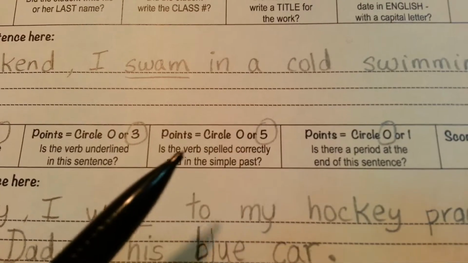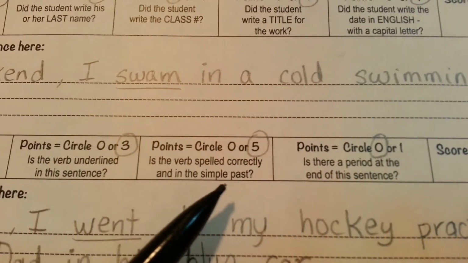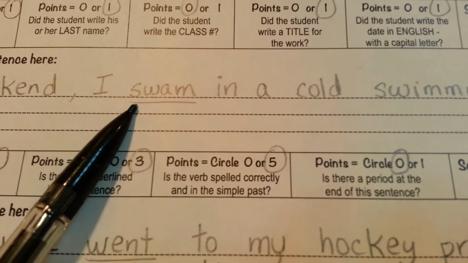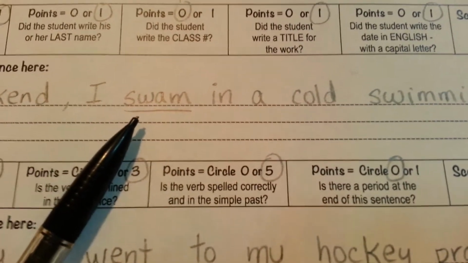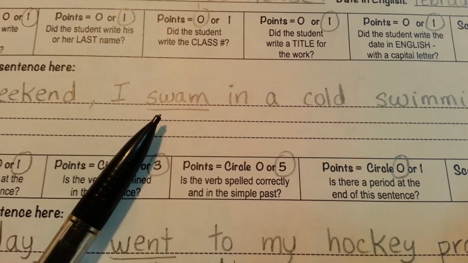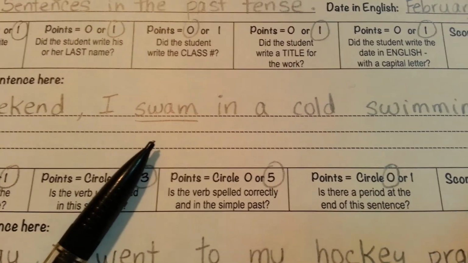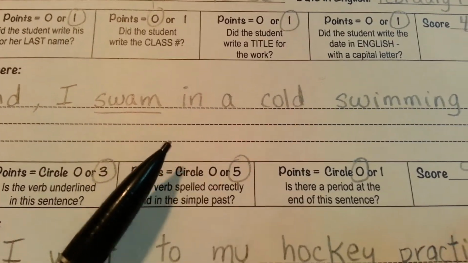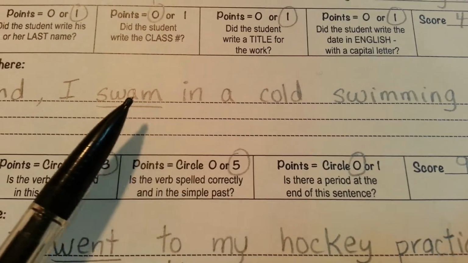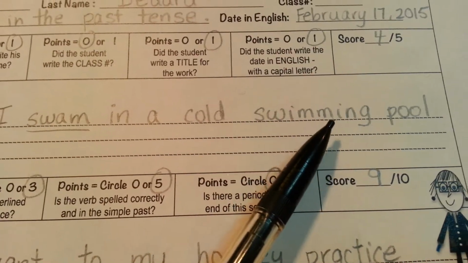Next, is the verb spelled correctly? Yes, it is. And if you're not sure, you can check your resources, which is the back of your book, your verb lists, dictionary, or you can ask your teacher. I swam in a cold swimming pool.